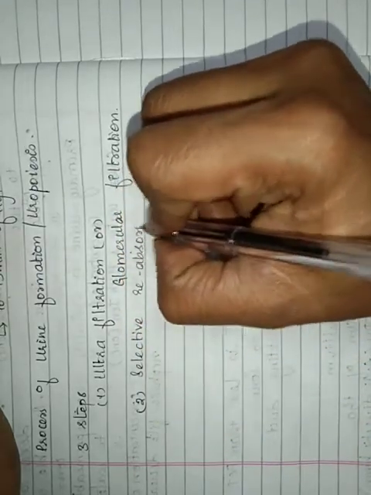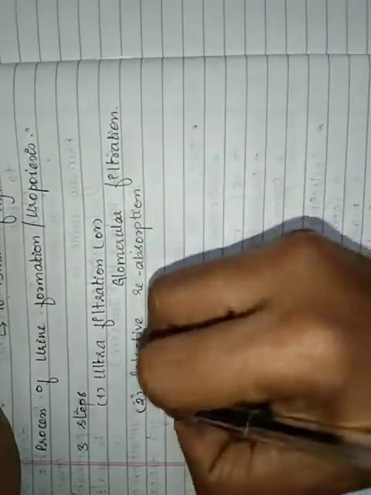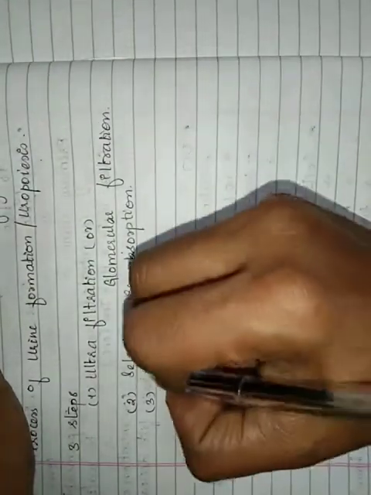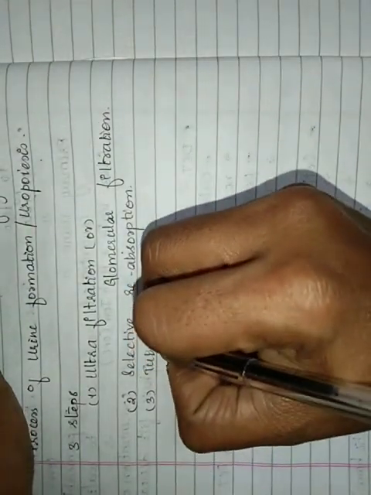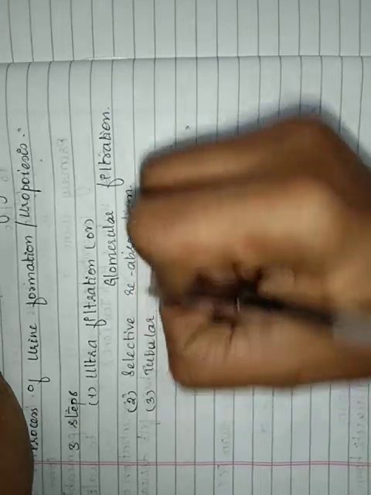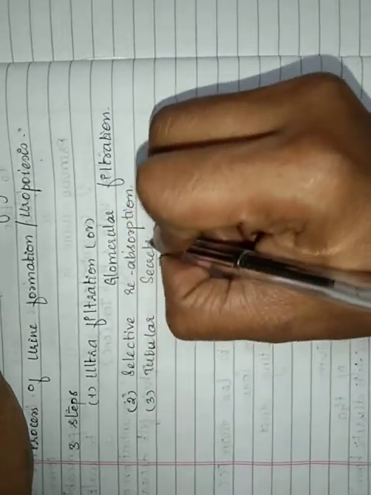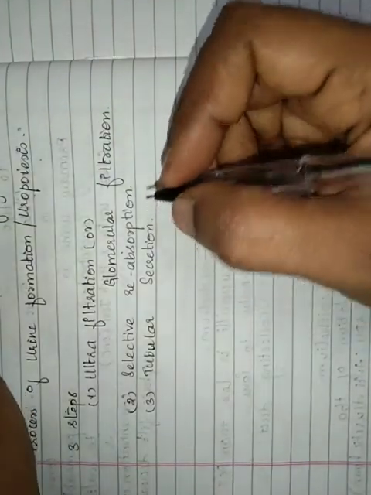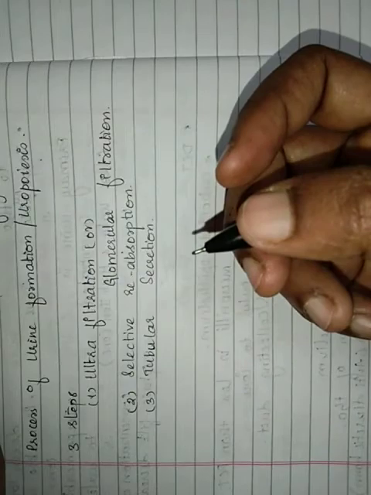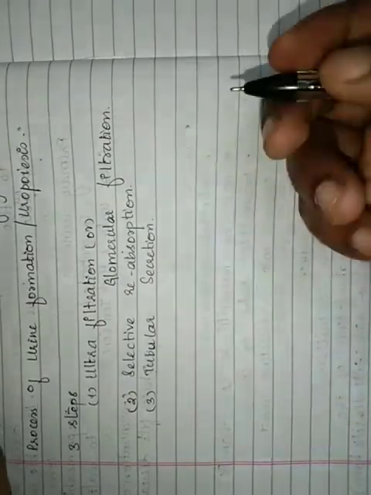The second step is selective reabsorption. So it is going to be reabsorption of substances mainly in PCT, DCT. The tubular part where it happens is selective reabsorption. The third one is tubular secretion. So from peritubular capillaries it is secreted into the nephron, that is the tubular secretion part. So we will see one by one in detail.